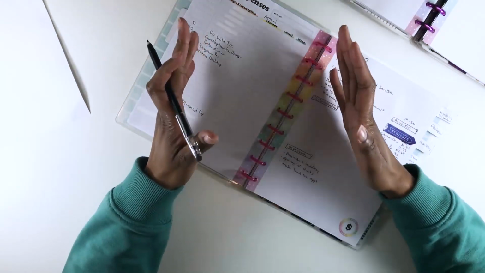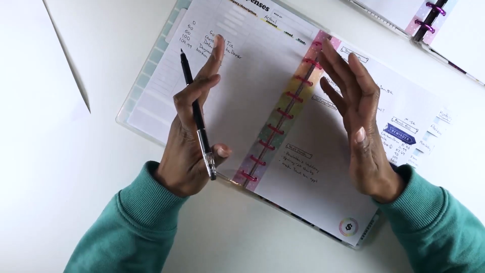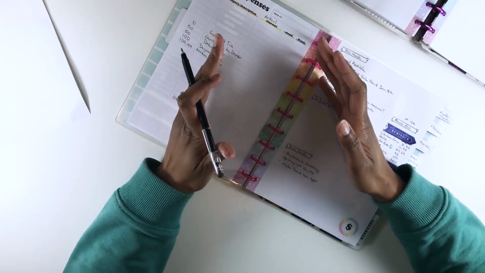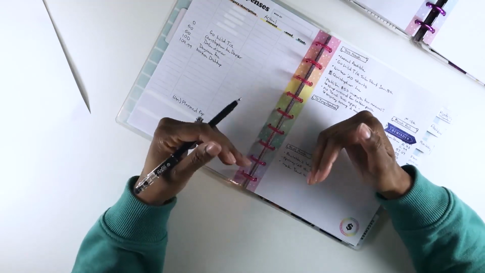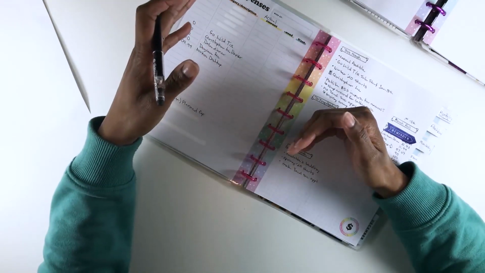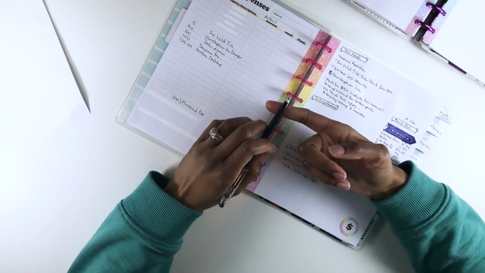But if you want to track expenses, especially if you're a budget newbie, I highly, highly, highly suggest that you track your expenses, because you need to know what's outgoing and what's coming in. I already know what's going out and what's coming in, so I don't track my income for the month.